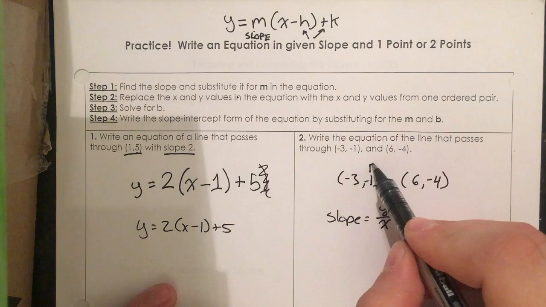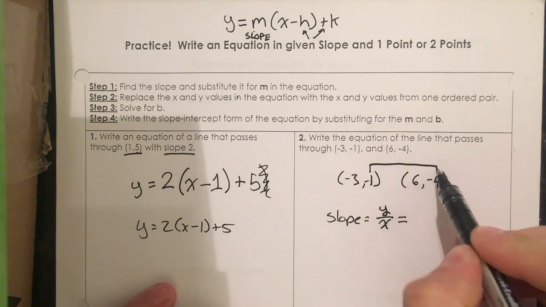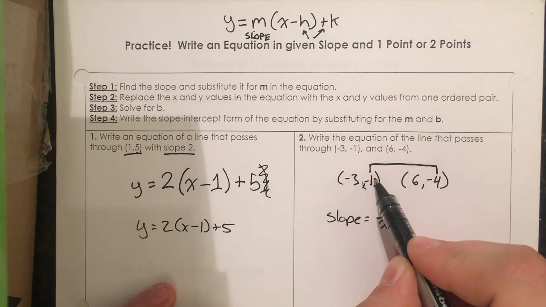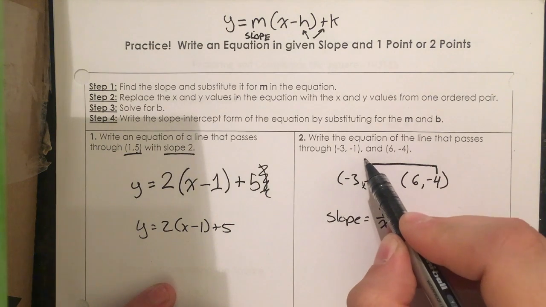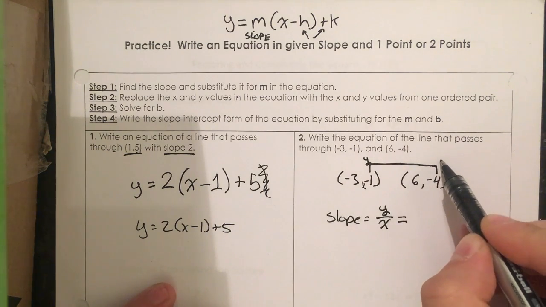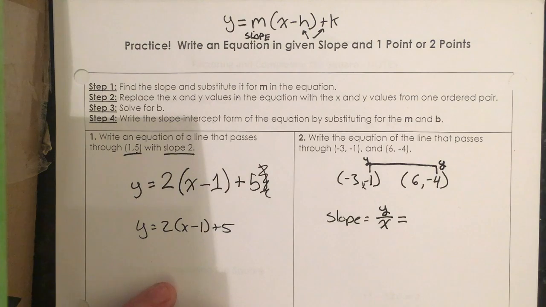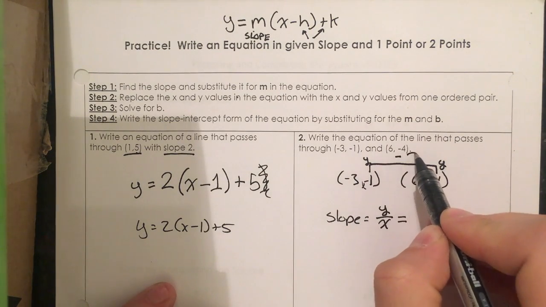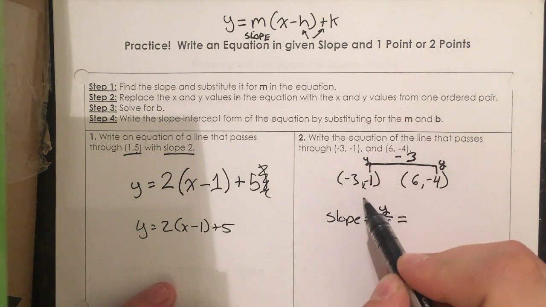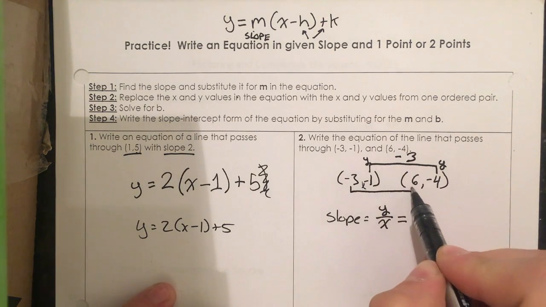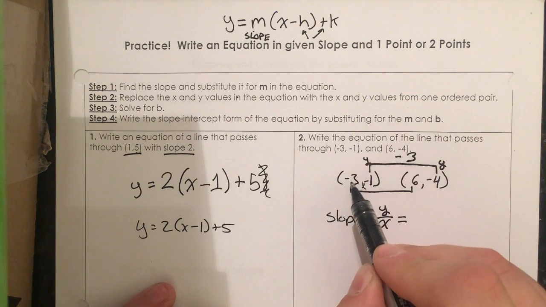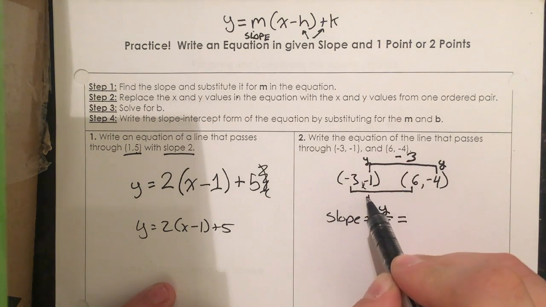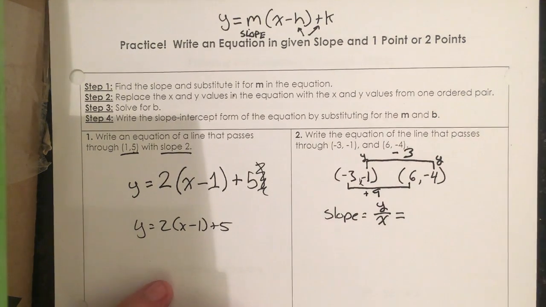So I find out, what do I need to do to -1, which is a y value, to get -4, which is another y value. So to get from -1 to -4, I would subtract 3. Then I do the same thing for my two x values. To get from -3 to 6, I would have to add 9.